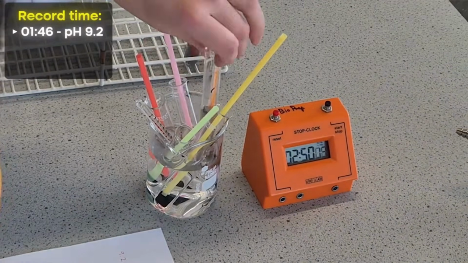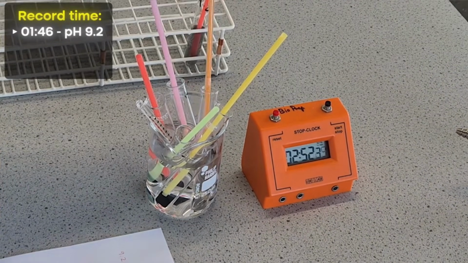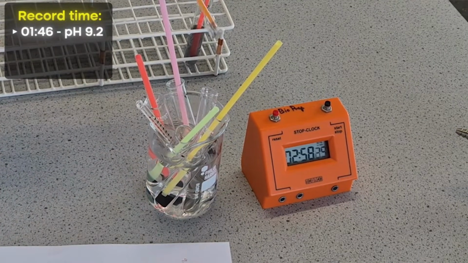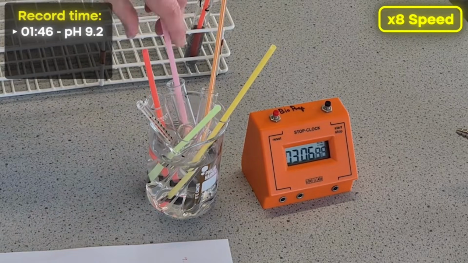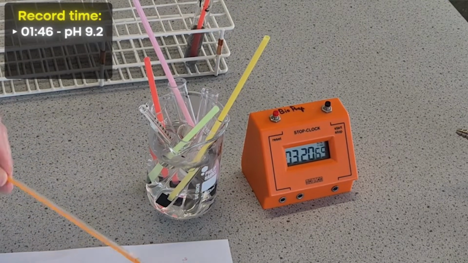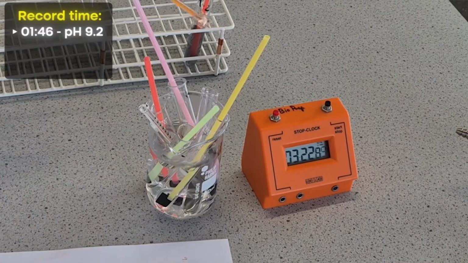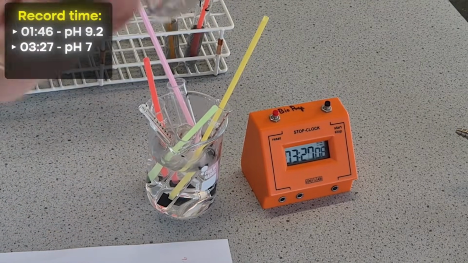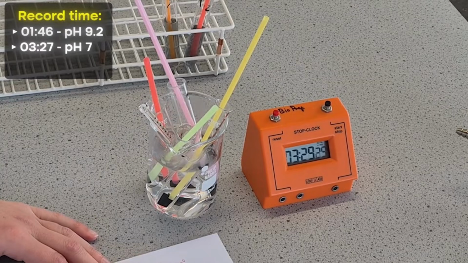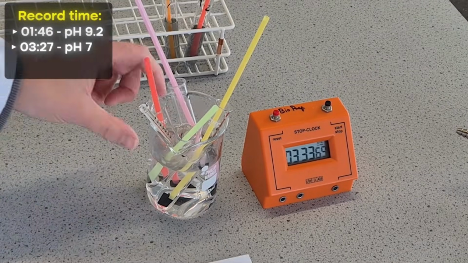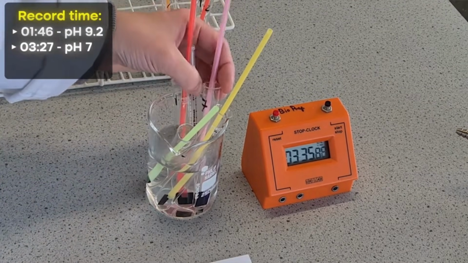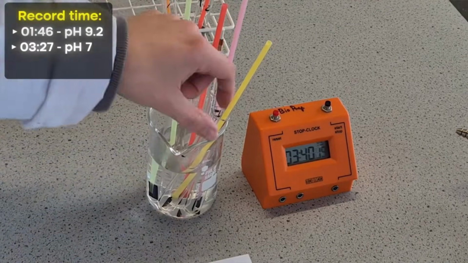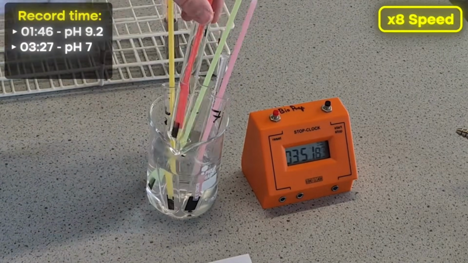So this one looks like it's nearly done. So this is pH 7. So I wouldn't say that is completely clear. So put it back in. Okay. So I'd say that one is done. So that's our pH 7, 327. Which means we now only have one left that we think is going to change.